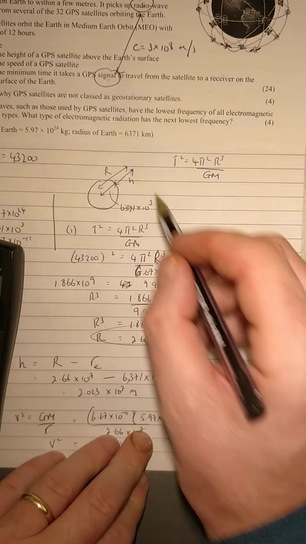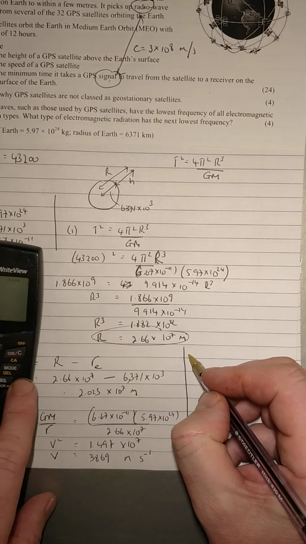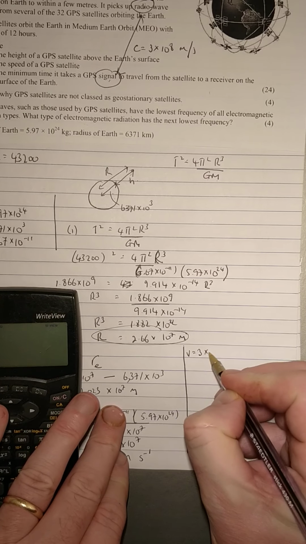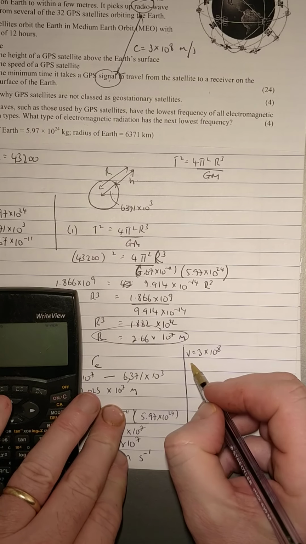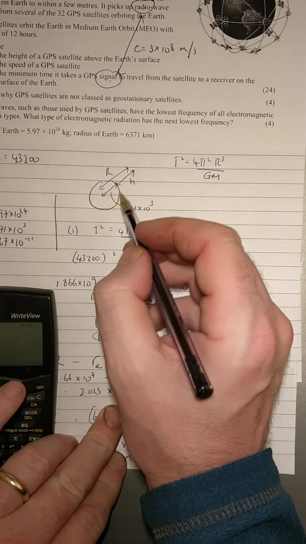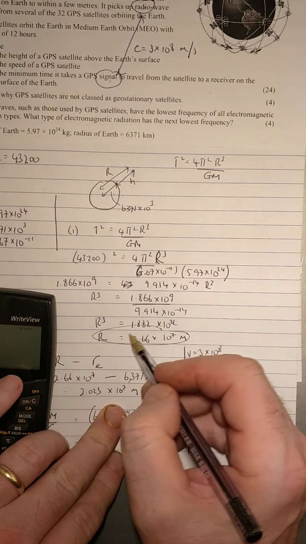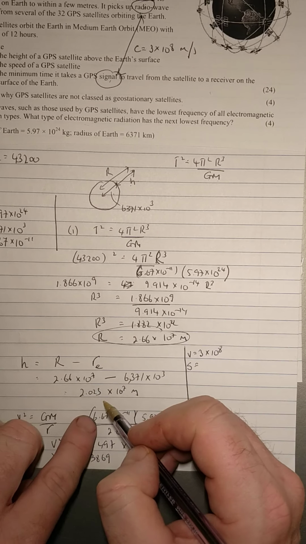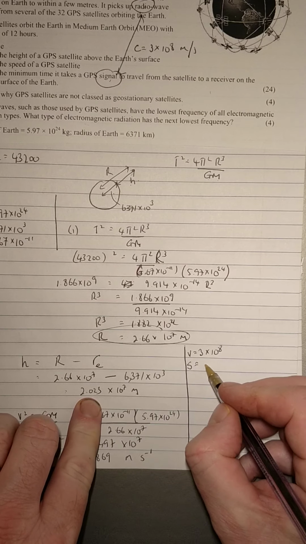You have the speed, which is 3 by 10 to the power of 8, the speed of the radio wave. You have the distance travelled. So what's the distance travelled from the satellite to the Earth? It's h, which was 2.023 by 10 to the power of 7.